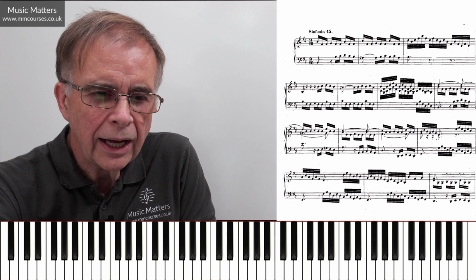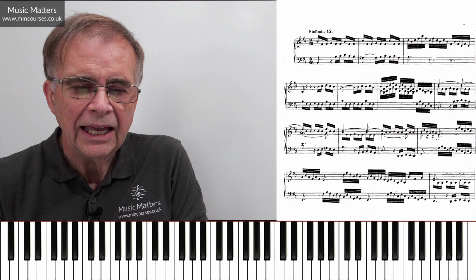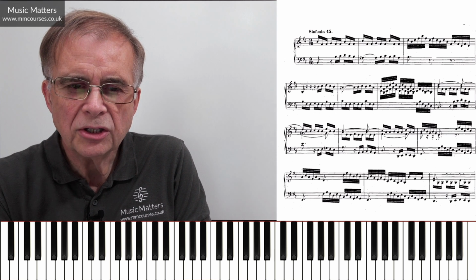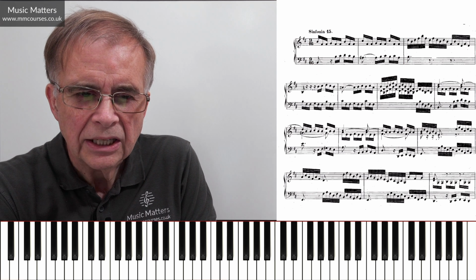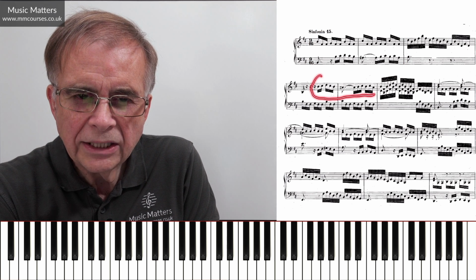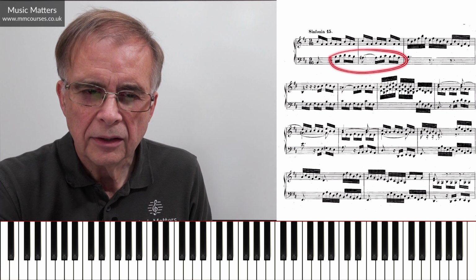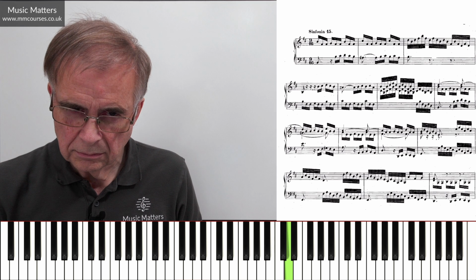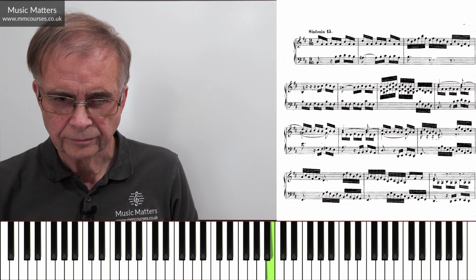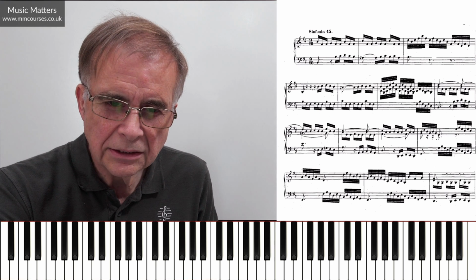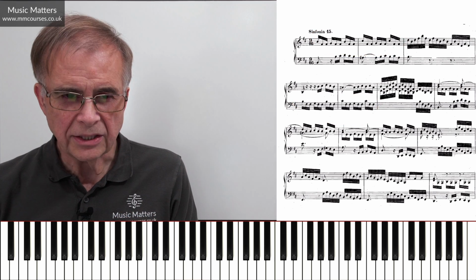Now you notice what happens for the next pair of bars or next pair of measures. He's actually using the first two measures again, but turning the hands upside down. So here in the right hand, we have all the notes that were previously in the left hand. And in the left hand, we have all the notes that were previously in the right hand.